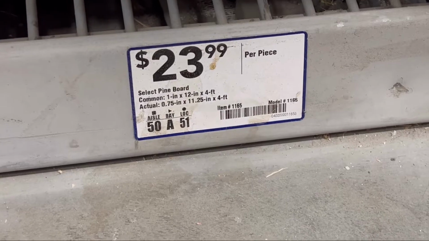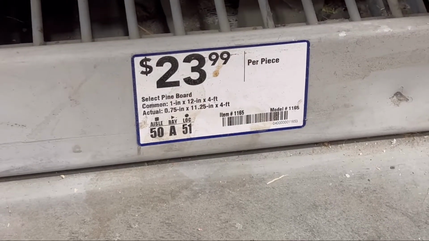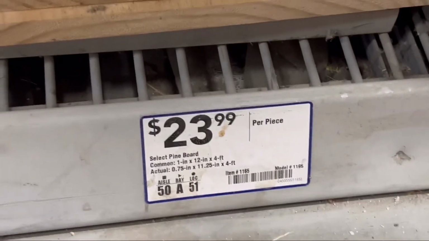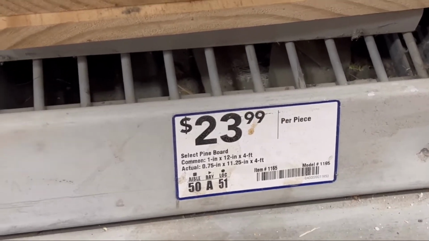Common 1-inch board is in reality 3/4 of an inch, 11.25 by 4 feet. So that means I can get 2 flags out of this board.